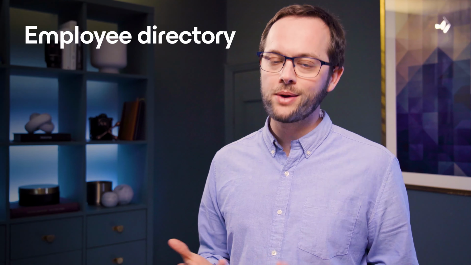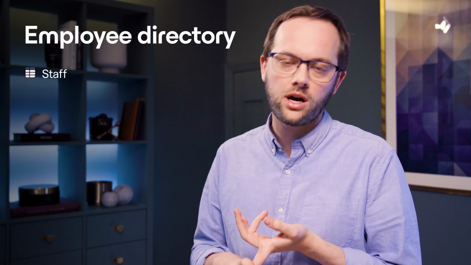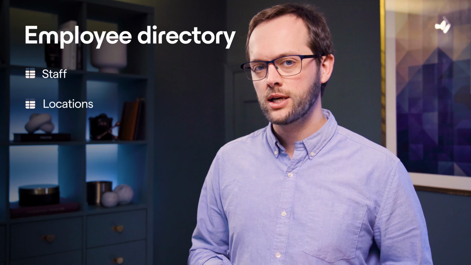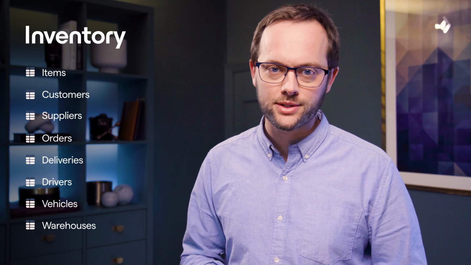If you're making something really simple like an employee directory, it might only have 2 tables, one for staff and another for locations. But if you're making something to do with inventory management, things could be a lot more complex and you could have a lot more tables.